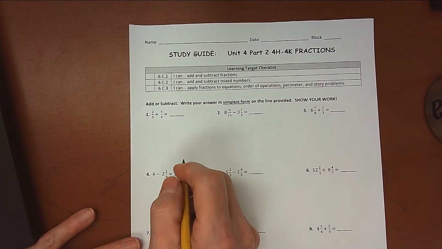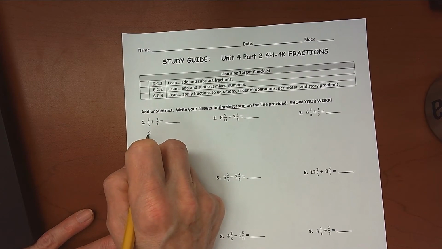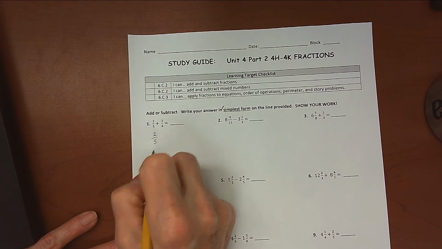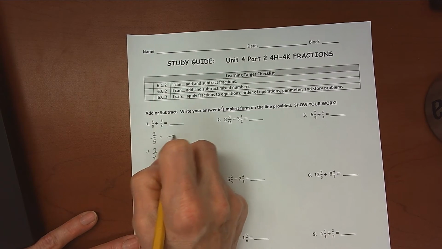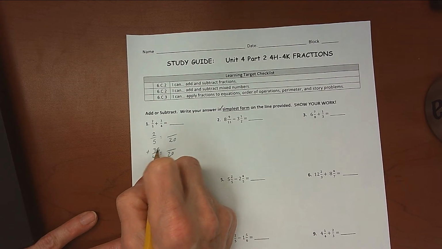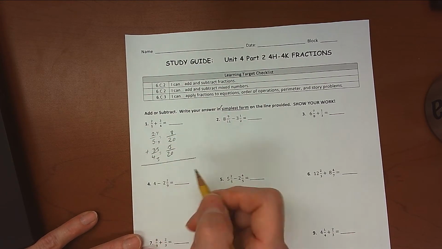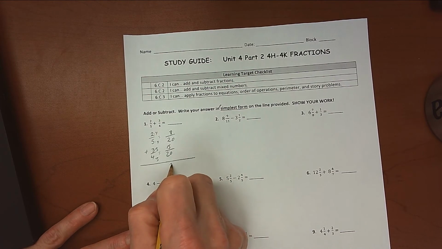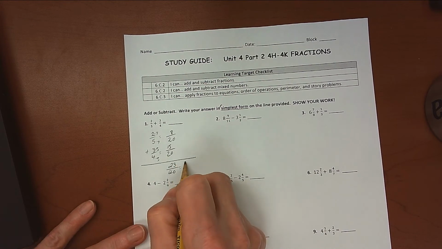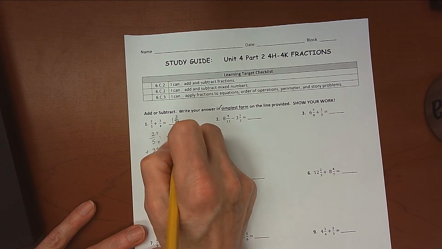Alright, so our first problem is 2/5 plus 3/4. We're going to use 20ths as our common denominator. So we've got 2/5, we're adding 3/4. I'm going to change that to 20ths. 4 times 5 is 20, so 3 times 5 is 15. 5 times 4 is 20, so 2 times 4 is 8. This is an addition problem. We'll add those two together and we get 23 over 20. That's an improper fraction. 20 can divide into 23 once with 3 left over, so 1 and 3/20. The answer here, 1 and 3/20.